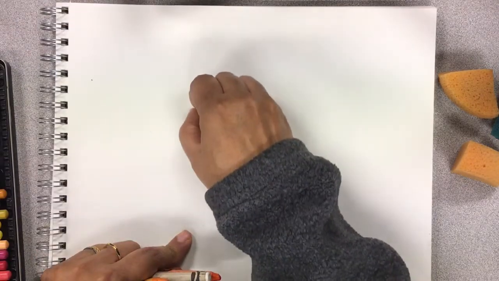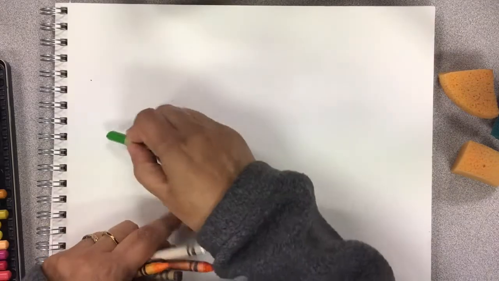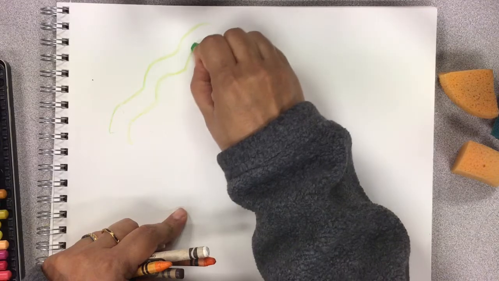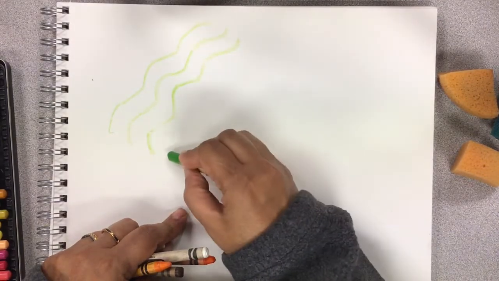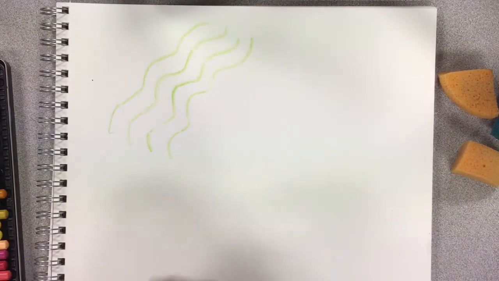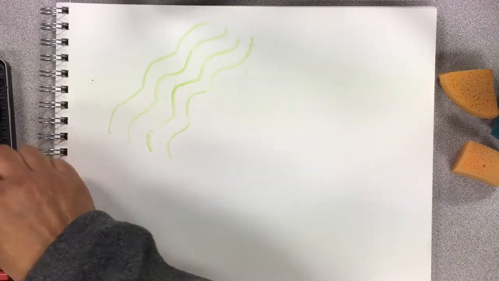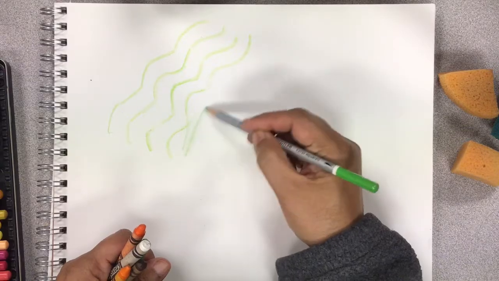You'll see that in the first part I have used the crayon to create a circle. We cannot see that because it's invisible, because I did white on white. I am using pattern, which is one of the principles of art, which is repeating shapes again and again. I have used patterns in the wavy lines as well.